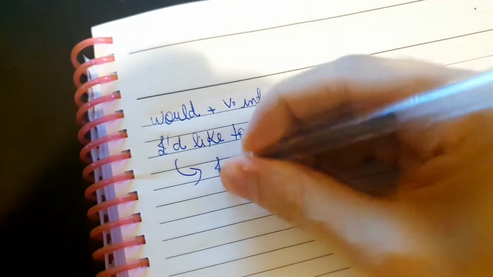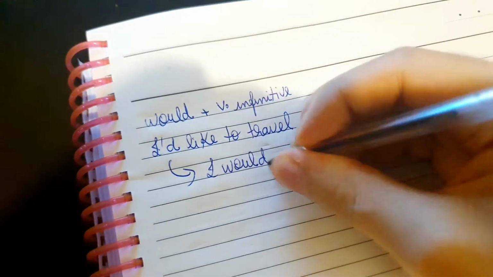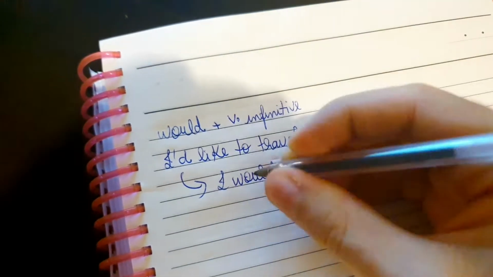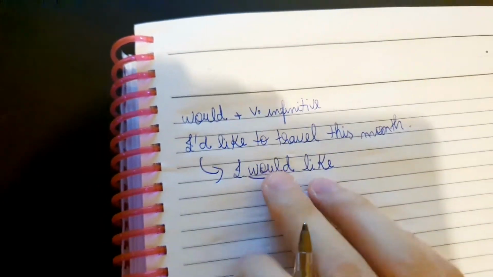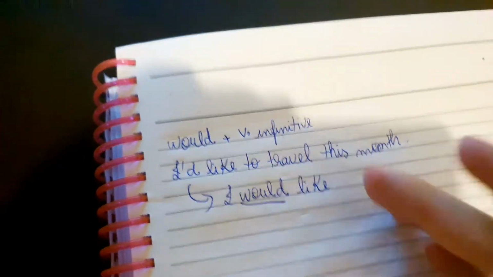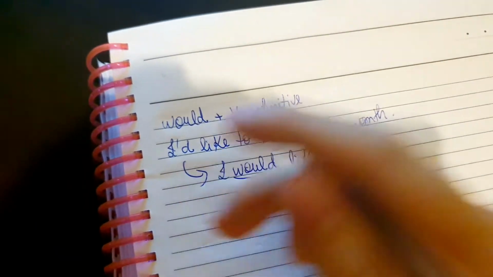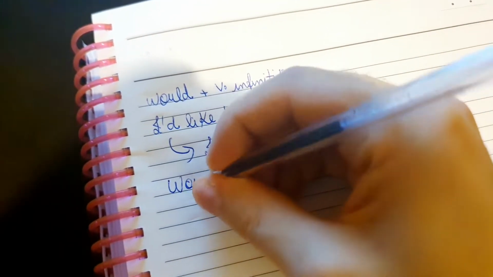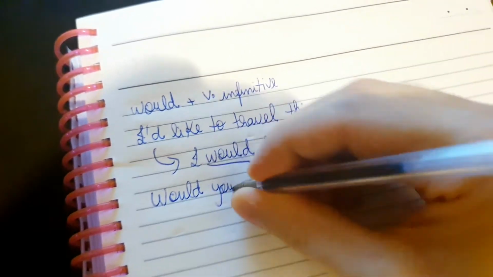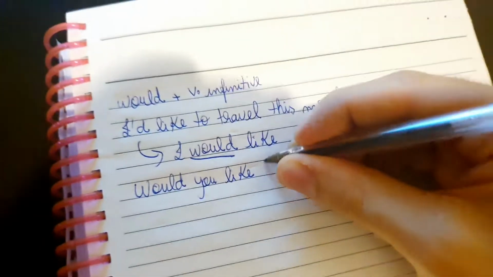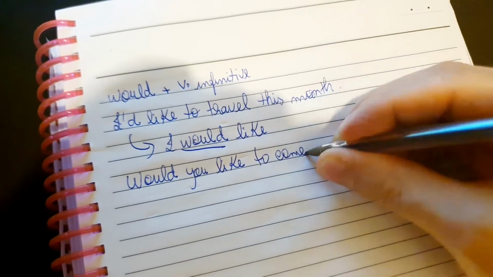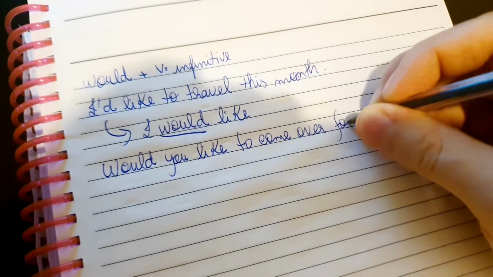I would like is the same as I'd like, right? The verb would is able to make questions by itself. So you make questions by putting the verb would in the beginning of the sentence. You would say, would you like to come over for dinner?